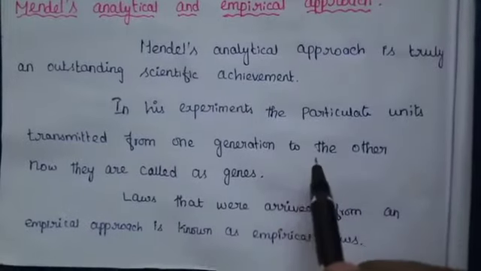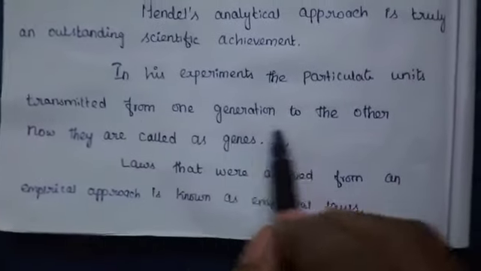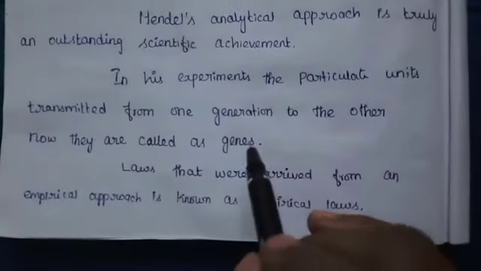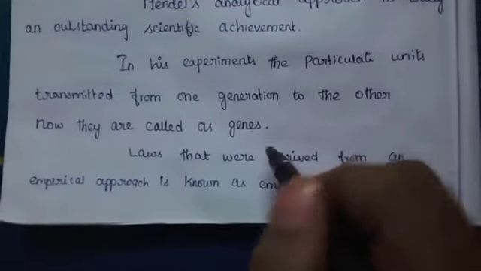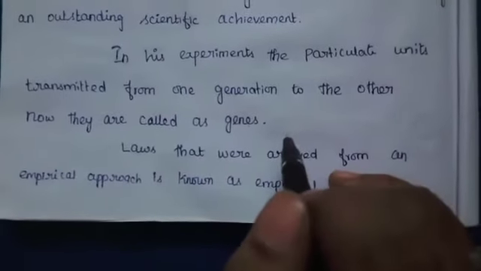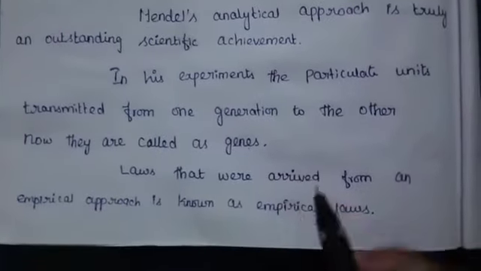In his experiment, the particulate units, the gene units, were transmitted from one generation to another; now they are called genes. Mendel's experiments were well planned to determine the relationship of hereditary traits, so it is called the empirical approach. Laws that arise from an empirical approach are known as empirical laws.